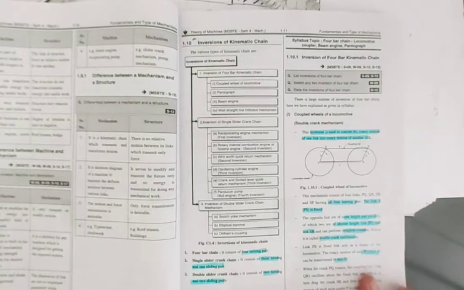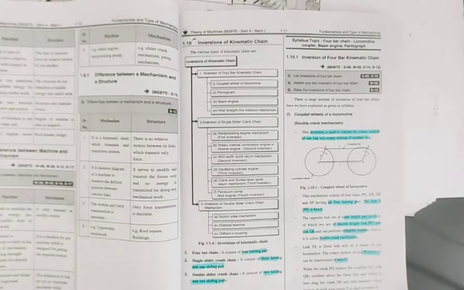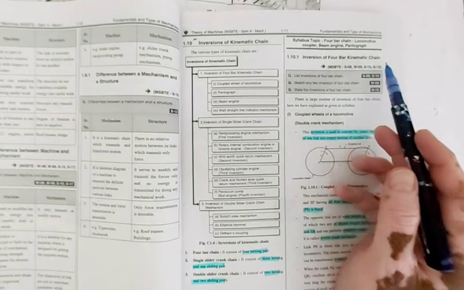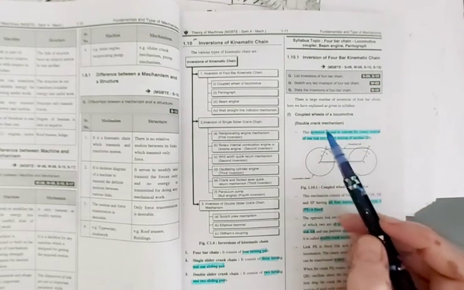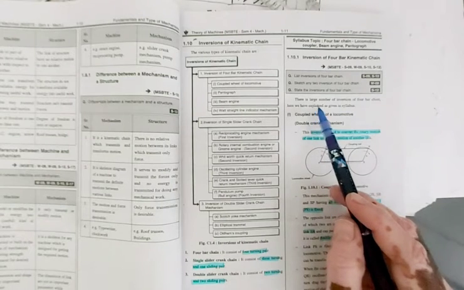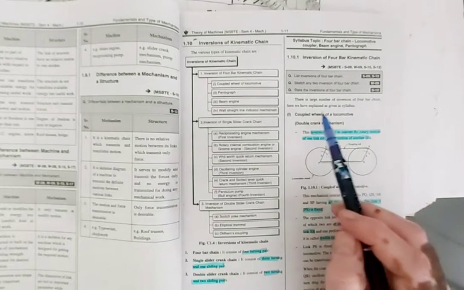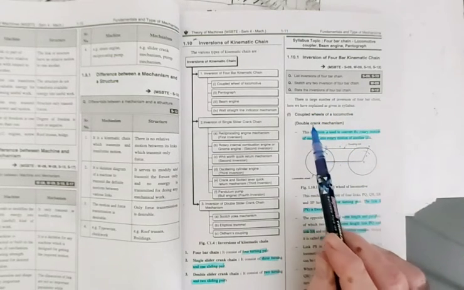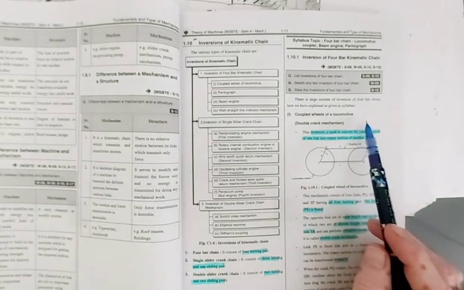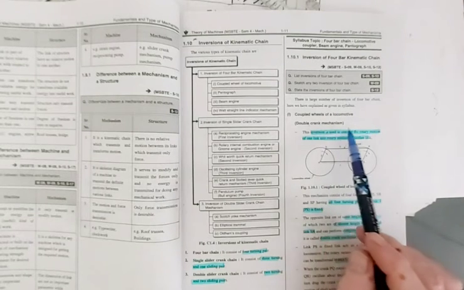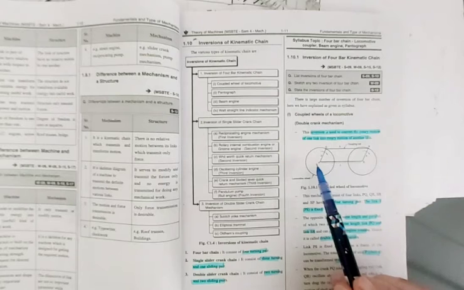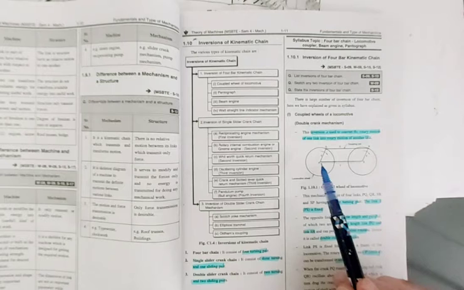4-bar chain: locomotive coupler, beam engine, pantograph, inversions of 4-bar kinematic chain, in which the first one, there is a large number of inversions of 4-bar chain. Here we have explained as given: coupled wheel of locomotive, double crank mechanism. This inversion is used to convert rotary motion of one link into rotary motion of other link.